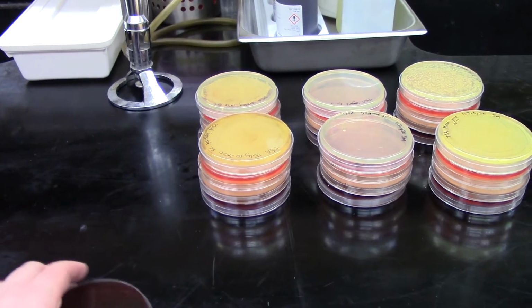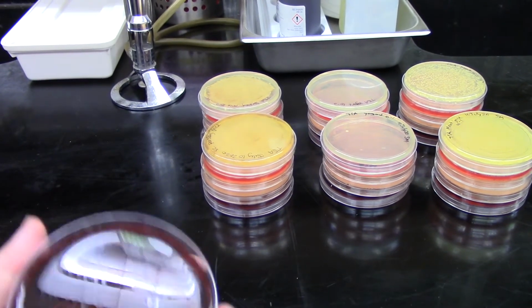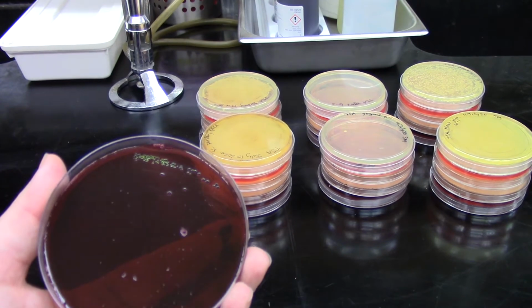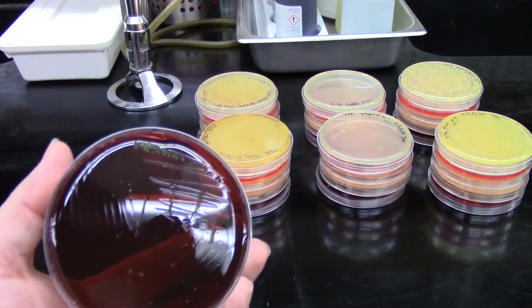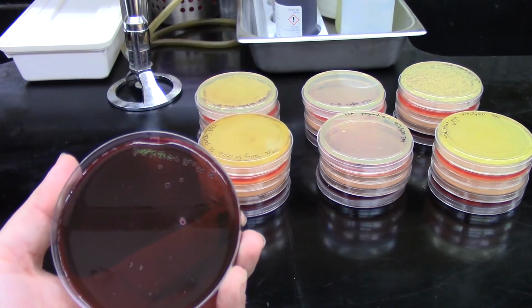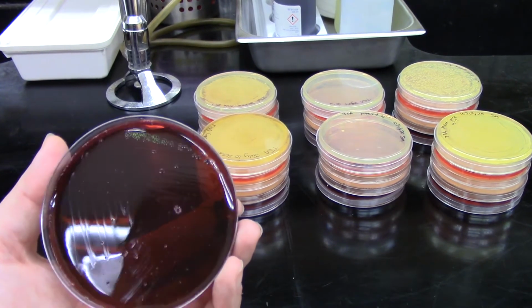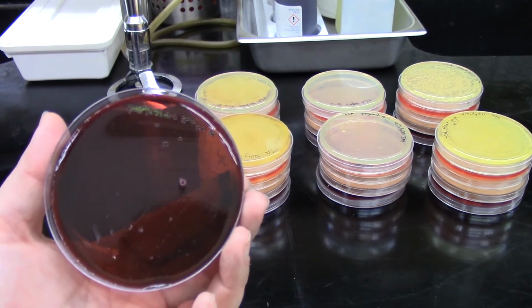And then on EMB, we also only have growth of E. coli. And those colonies have this really cool metallic green sheen to them. So that's something that's typical of E. coli when it's growing on EMB.